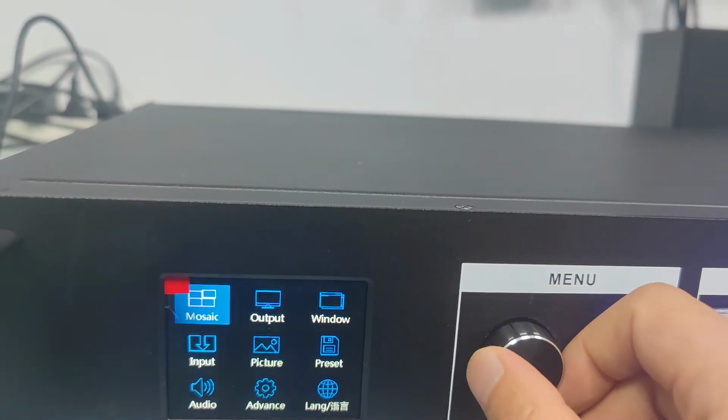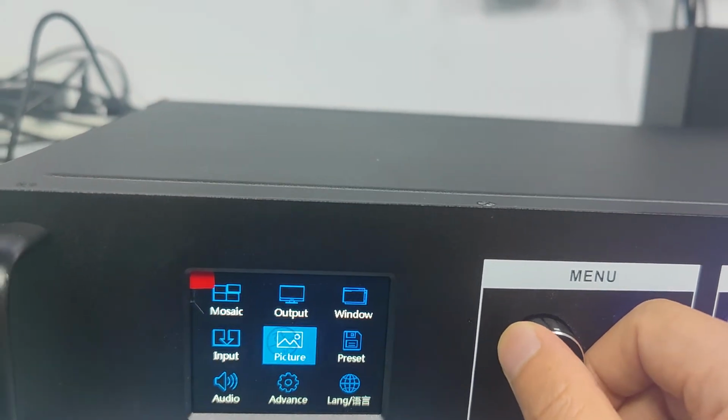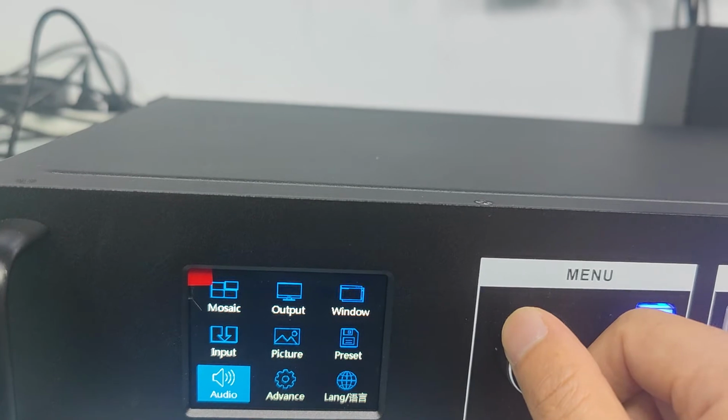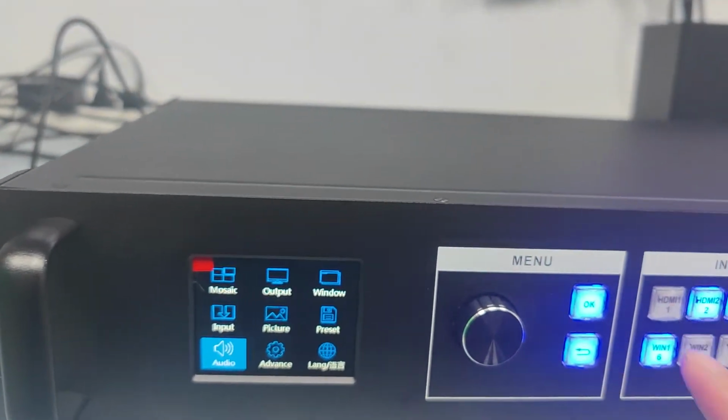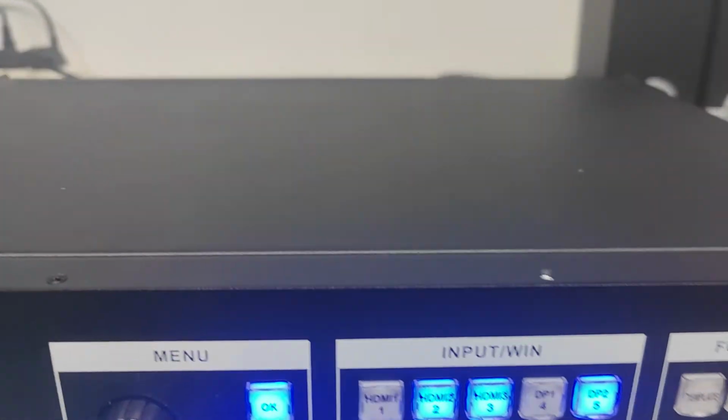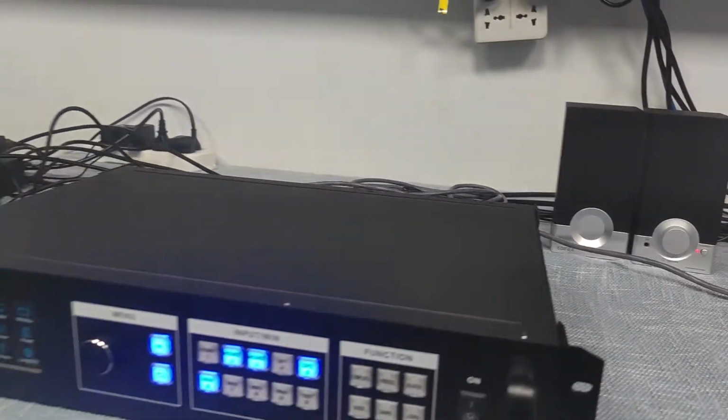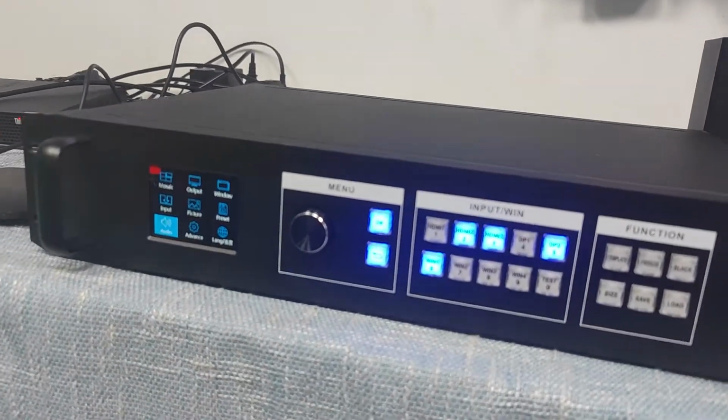We have the menu: Mozart, output, window, input, output, preset, audio settings. For audio, we can de-embed the audio from the outputs. Right now, I already have it connected to a speaker, and we can turn up the volume, and then we can hear the sound lightly.